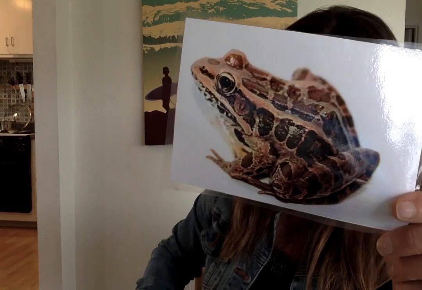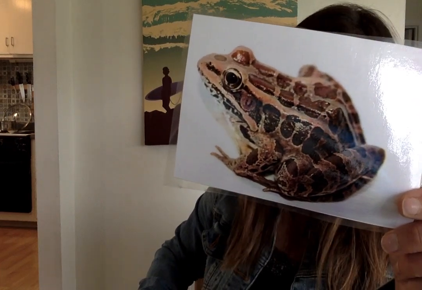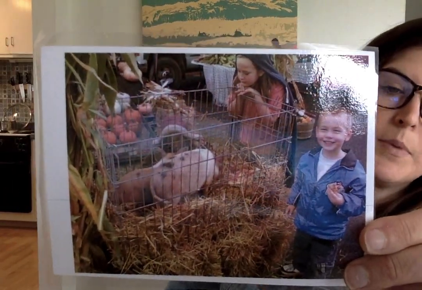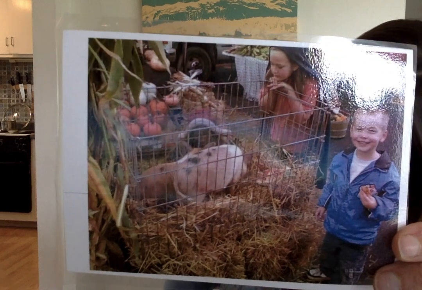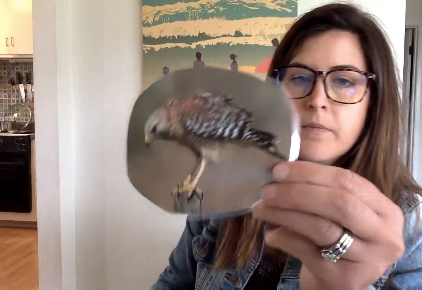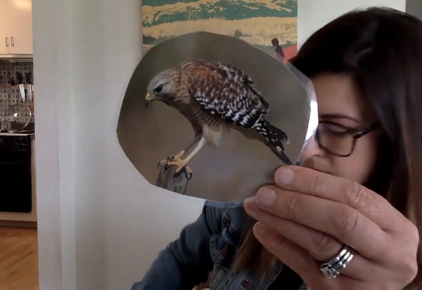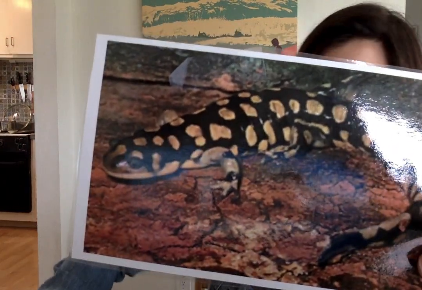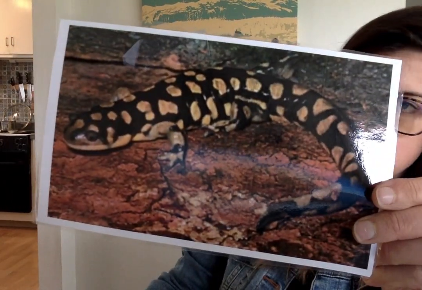Here's a frog or a toad. These are pigs, but I noticed these are not wild pigs. They're in a cage. So while you're looking at these, be thinking about what do you want to write about in your science journal today?